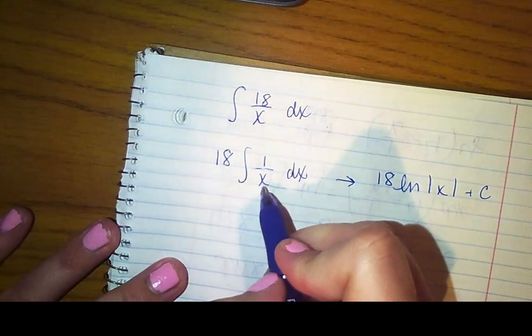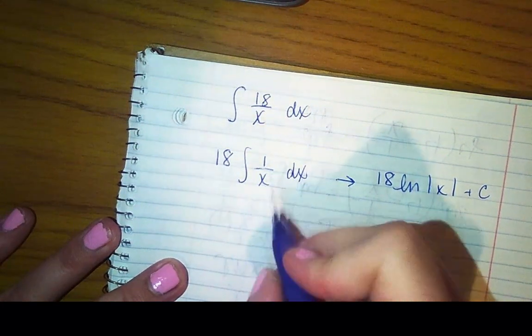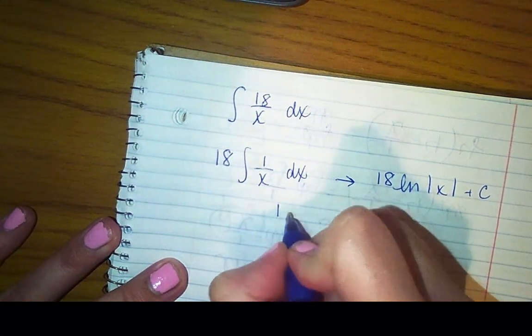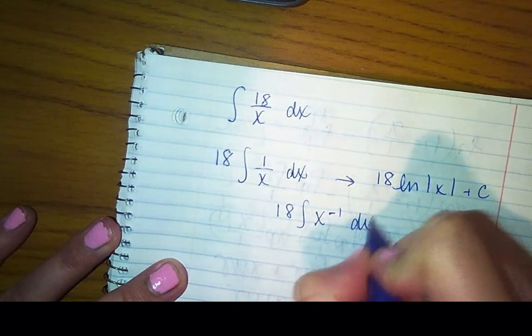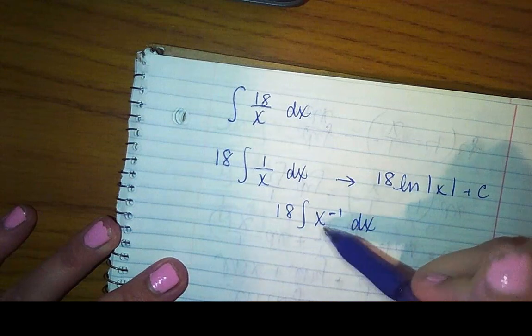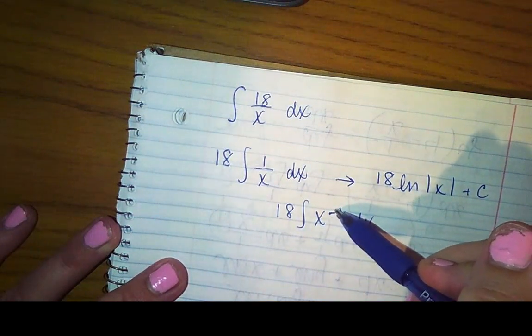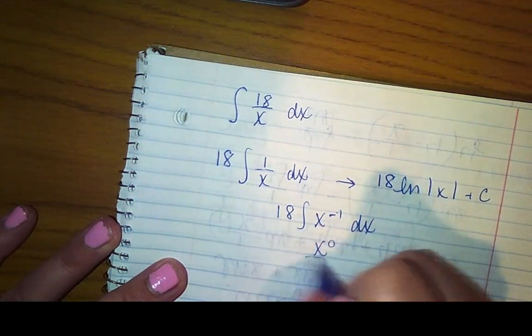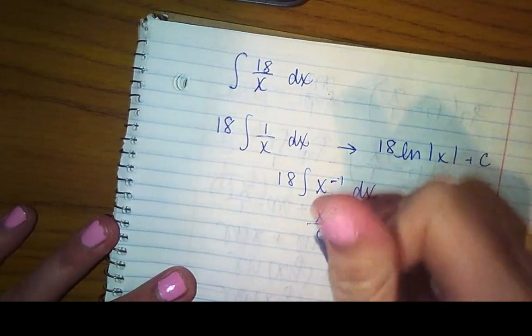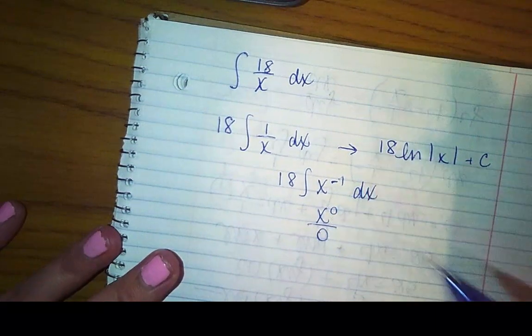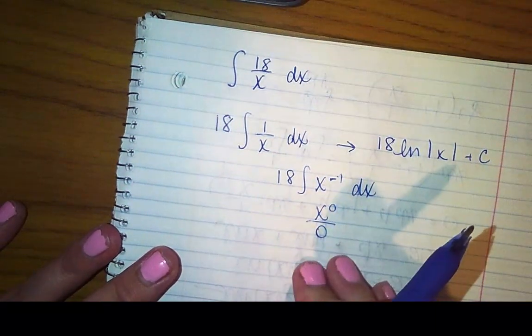Now, what happens if your brain gets cluttered and you don't know what to do? Let's just try power rule on this thing. If I have 18, and let's write it this way this time, x to the negative 1 dx. Well, if I use power rule and increase my exponent by 1, that's going to become an x to the 0 over 0, and you can't divide by 0.